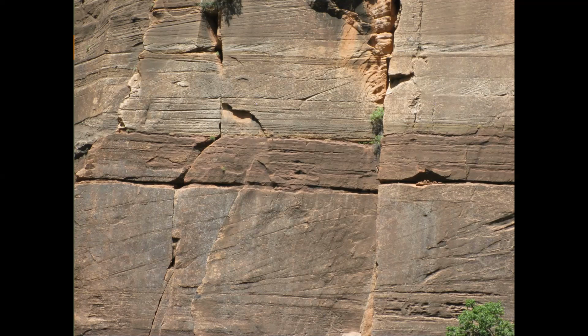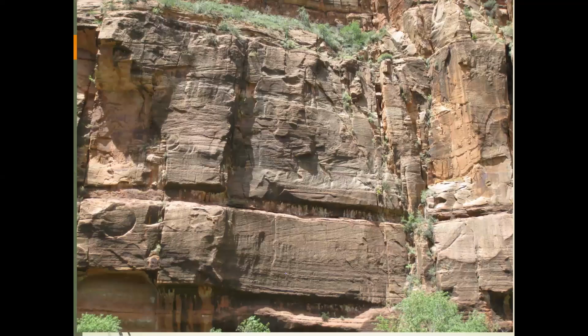You see how some of the sand dunes, if we're looking through here, were truncated over time, meaning cut off. Through here, we see the same thing. These are beautiful cross beds right here. And there's a bigger picture of it, just layer after layer, representing millions of years of movement of sand dunes.